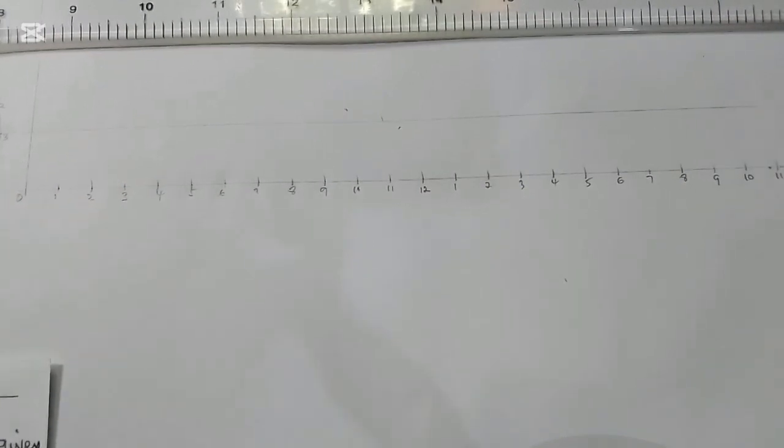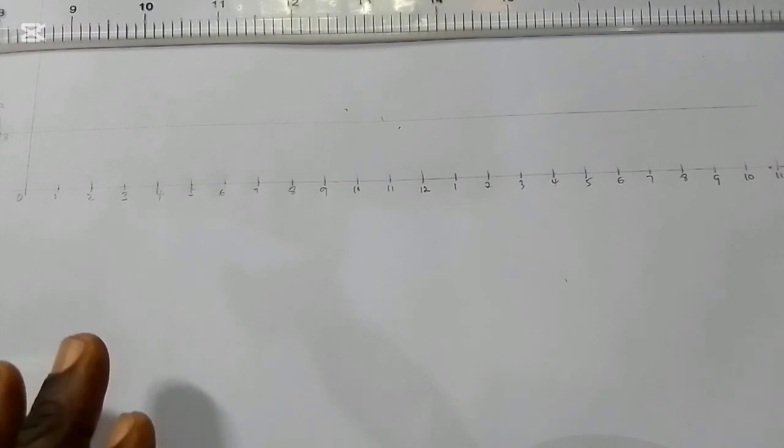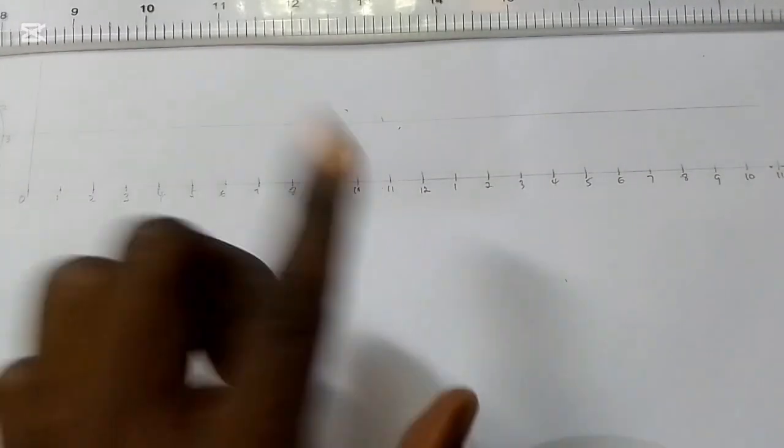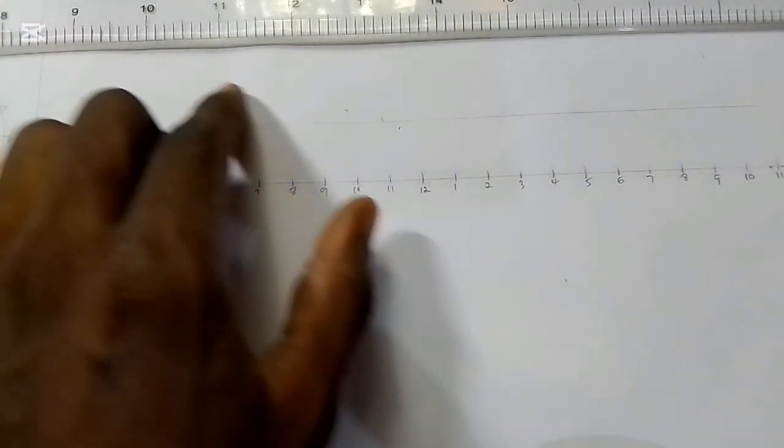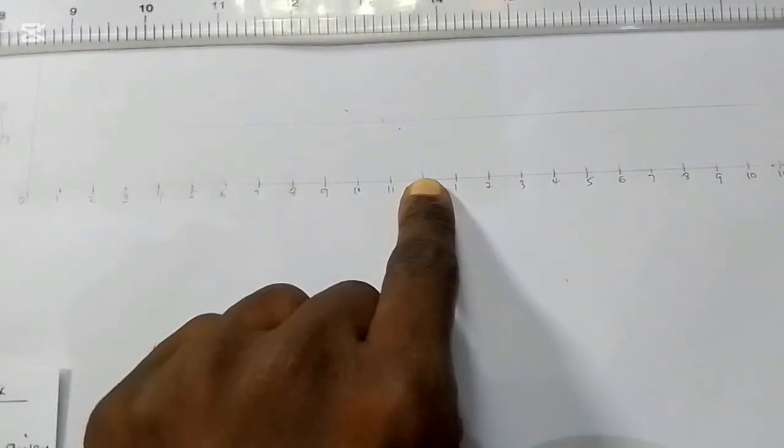Okay, we did this because we are drawing a two-turn helix, and don't forget it's going to have two pitches. The complete revolution of the cylinder is called the pitch. So as it completes this revolution to this 12, that is 1 pitch. Okay, now I'm quickly going to draw this now.